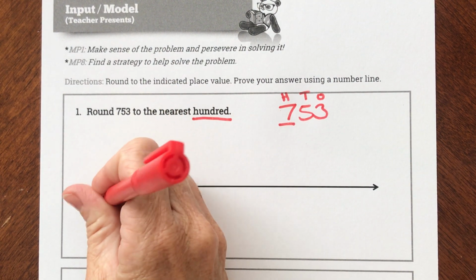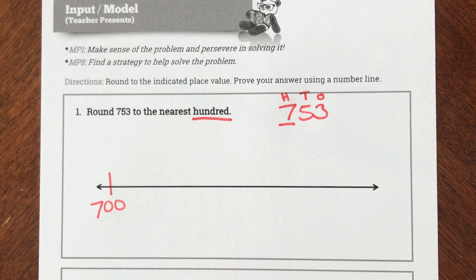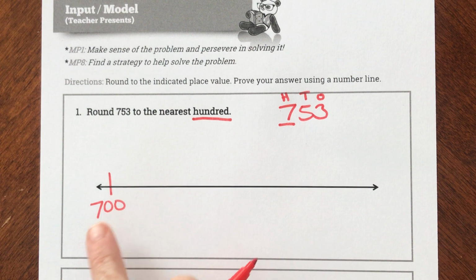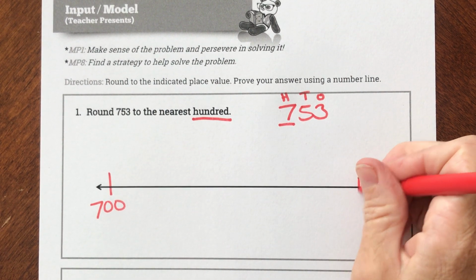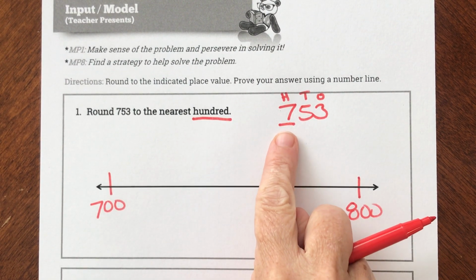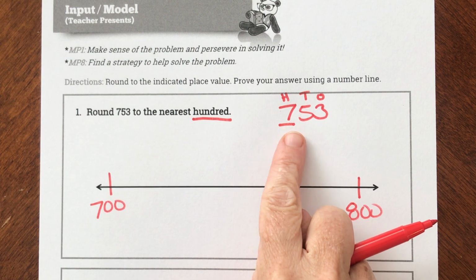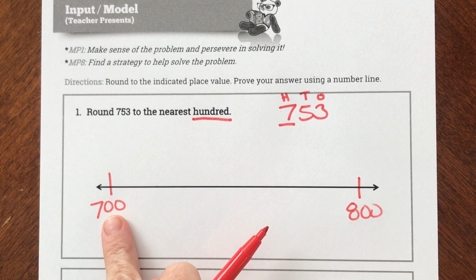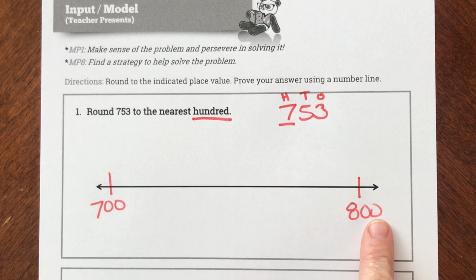So at the beginning of my number line, I'm going to write 700. The next 100, or 100 more, would be 800. So notice what I did: I first underlined the place value, and then I wrote that number here, and then I wrote 100 more here.